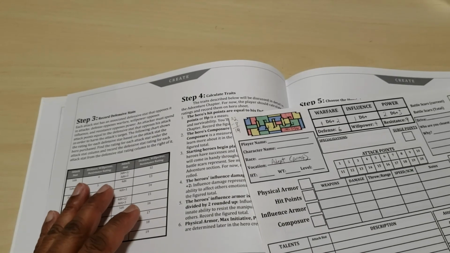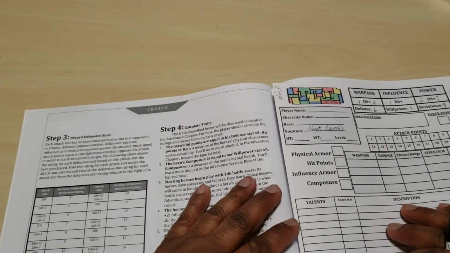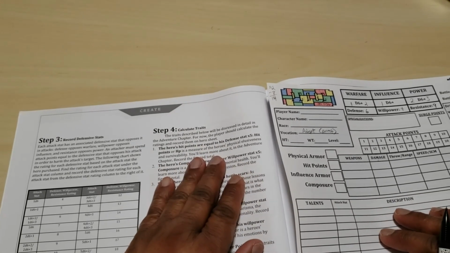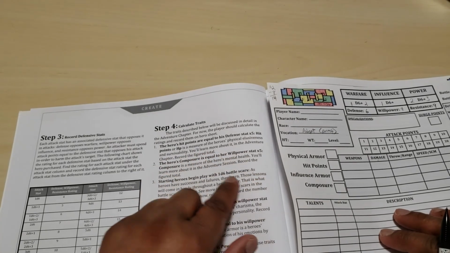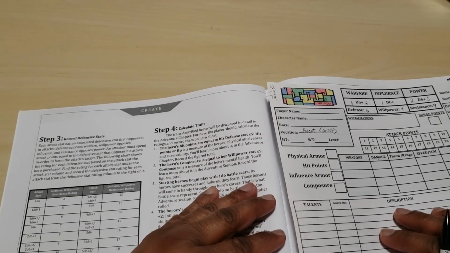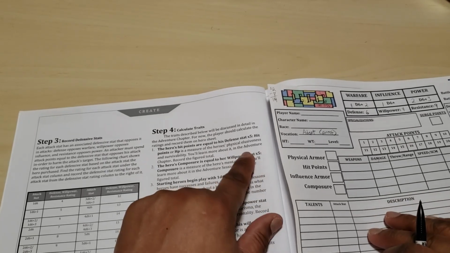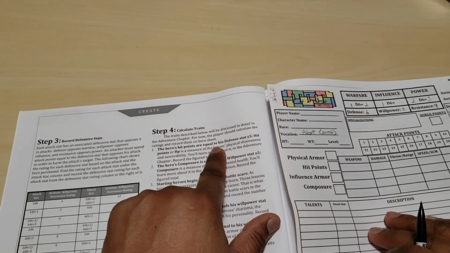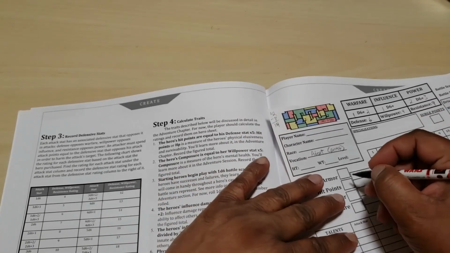Step 4 is where I calculate my traits. So I'll go through this. First, I have to calculate my hit points. And everyone is familiar with hit points. Hit points is a measure of the hero's physical elusiveness and survivability. You'll learn more about that later in the book. And once a hero's hit points get to 0 during a conflict, they are out of the combat. They become unconscious. And you calculate your hit points by multiplying your defense stat by 5. So that's 30.